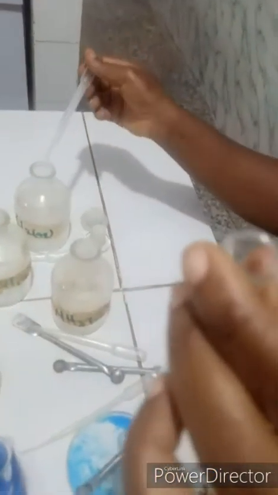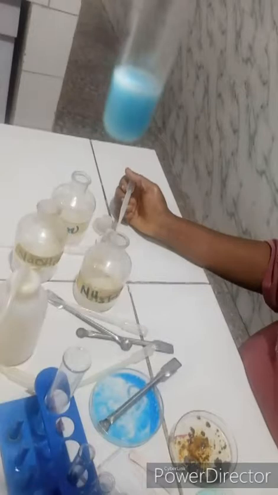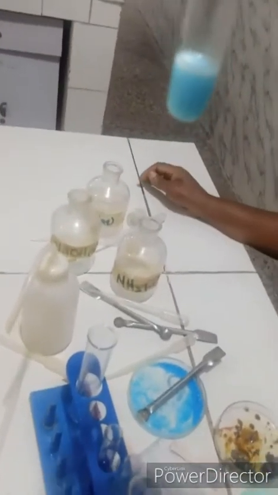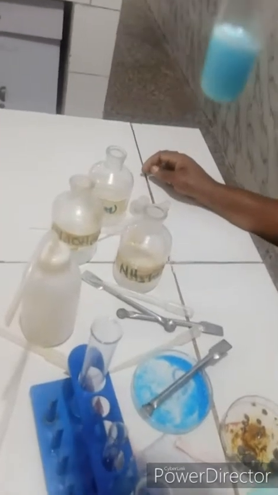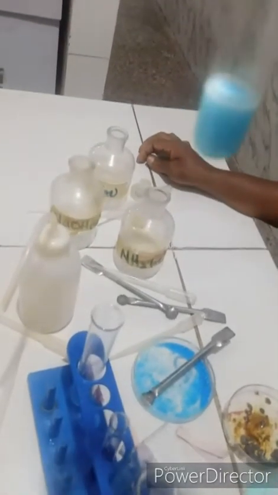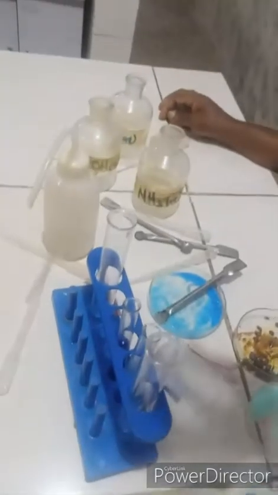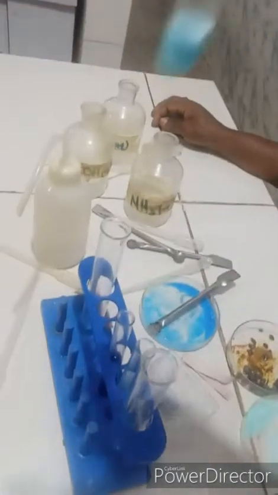Add barium chloride solution to the salt. You can notice the formation of a white precipitate. You can add more to note the white precipitate in the salt. The barium chloride has precipitated out barium trioxosulfate 4 and barium tetraoxosulfate 6. So our inference is that SO4 2- or SO3 2- is present in the salt. We are not sure yet of the particular one present.